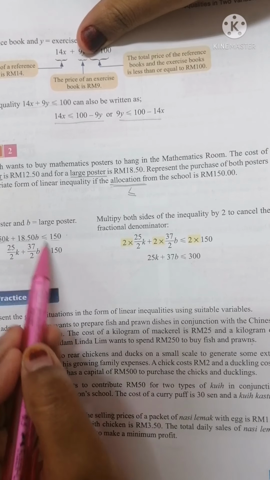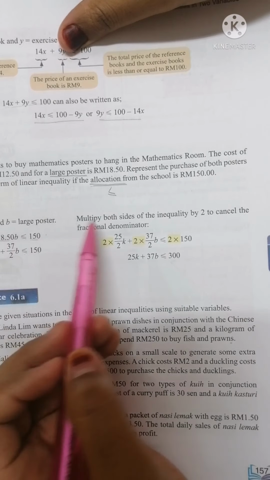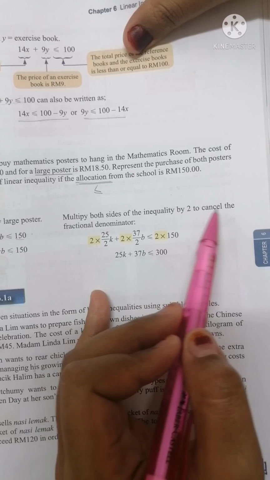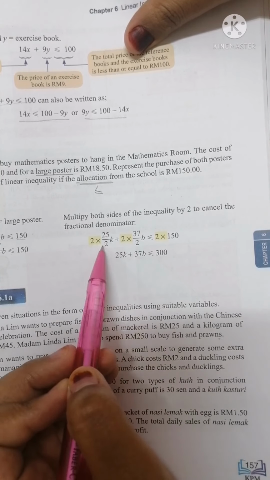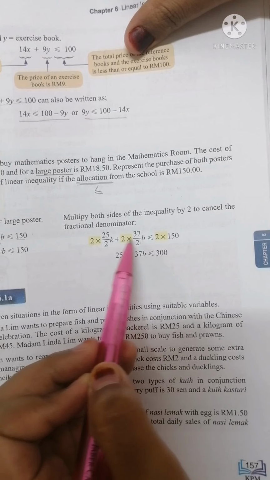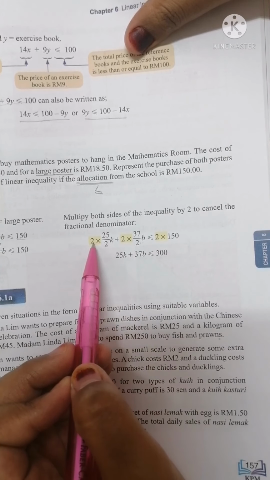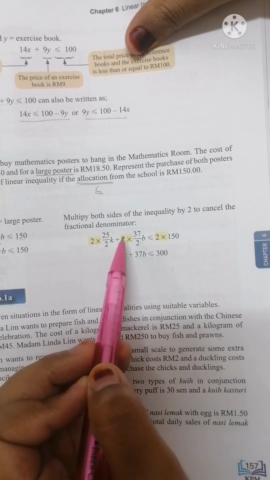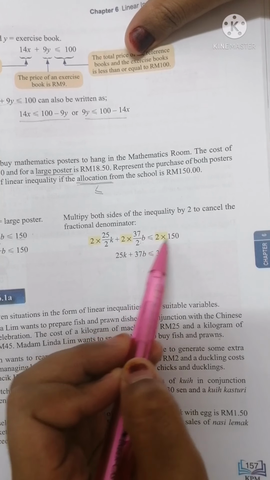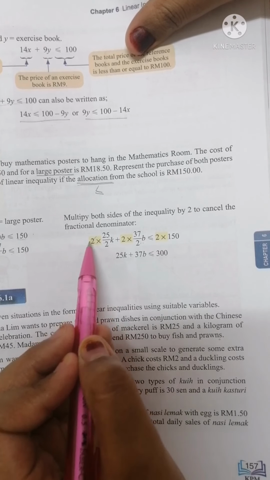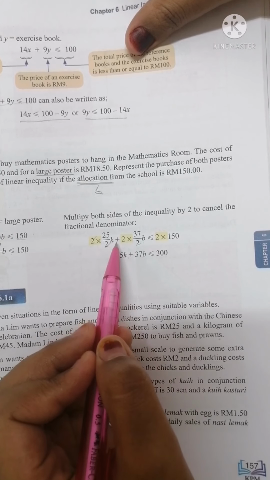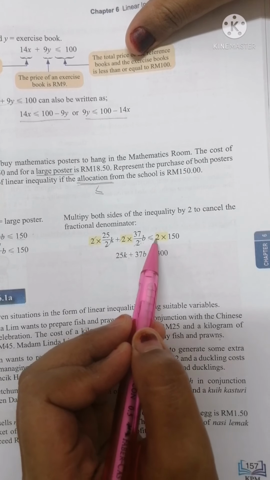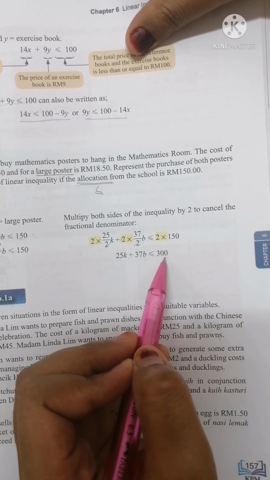After you get this fractional form, you need to multiply both sides of the inequality by 2 in order to cancel the fractional denominator. We don't want the denominator here. So you multiply this one by 2, this one also, and this side also. After you cancel off, you will get 25K plus 37B, less than or equal to 2 times 150, which is 300.